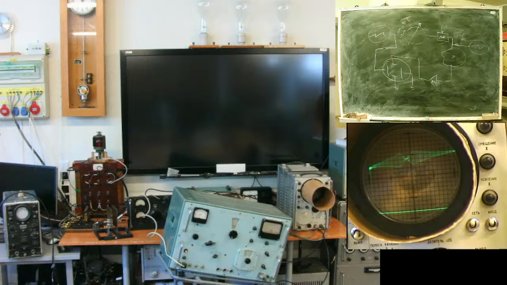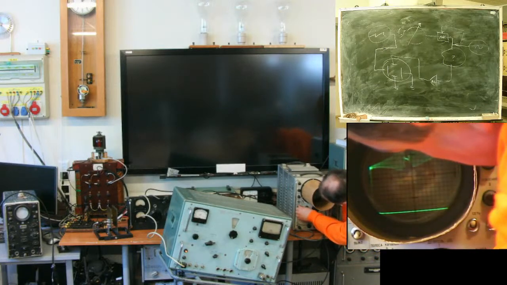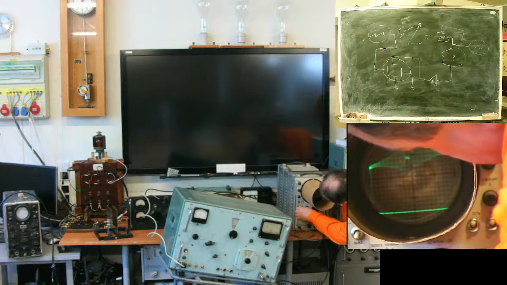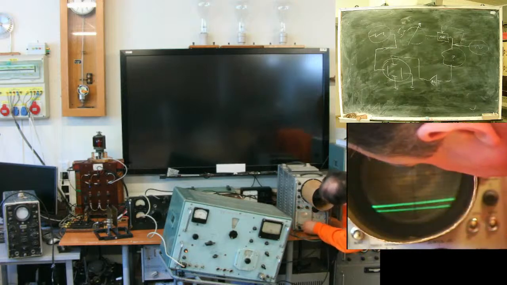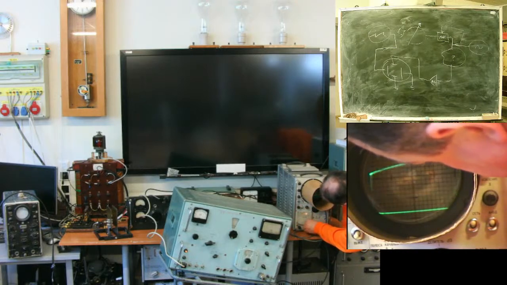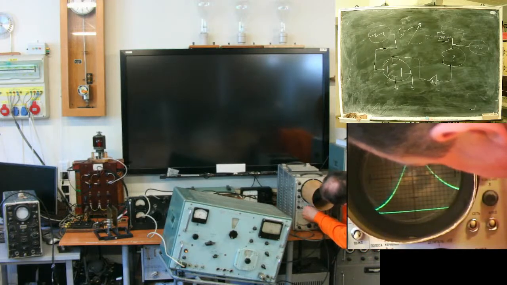The only moment, it should produce something at DC, but this system does not pass DC signals because there's a resonance. We see if I change the scale. Sorry, wrong knob. I need this one.